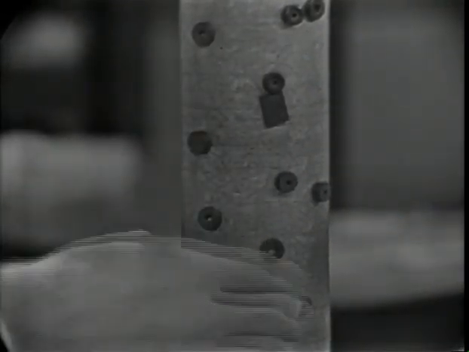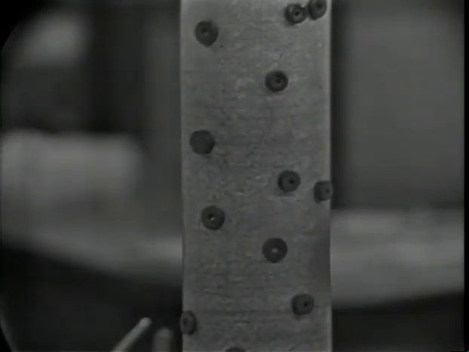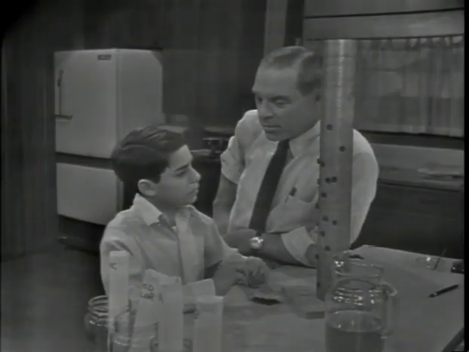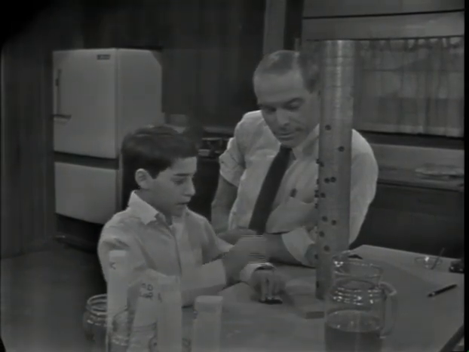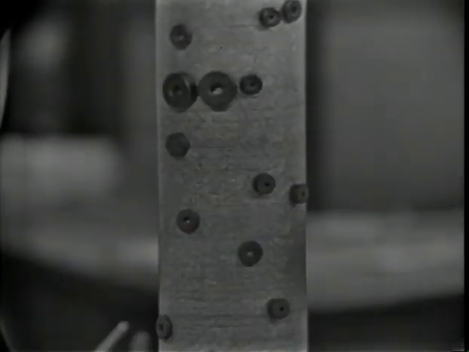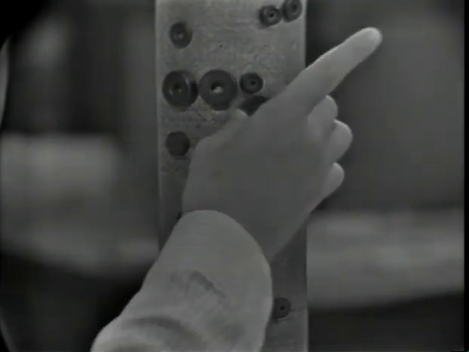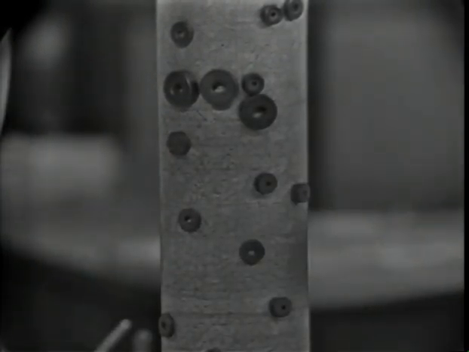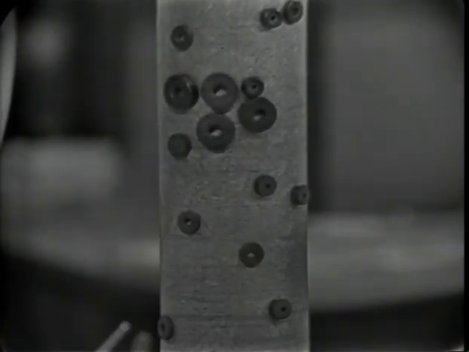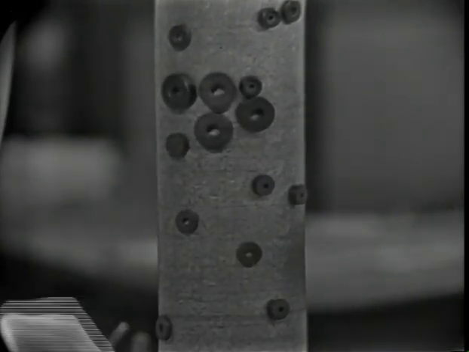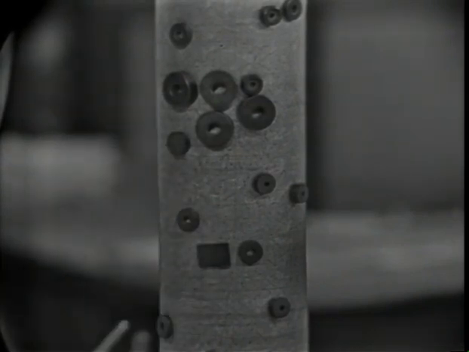Well, the square ones are attracted the least, and the round ones are attracted the most. Put the round ones up here, like that. And the square ones down here.